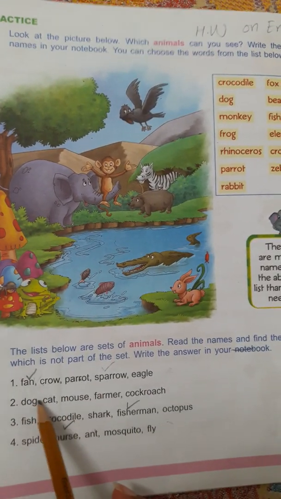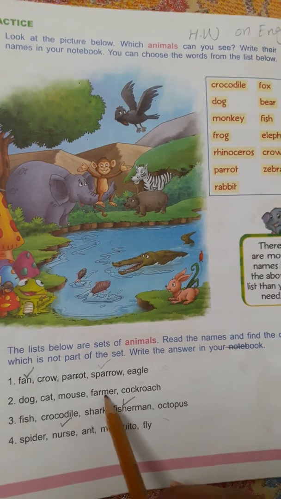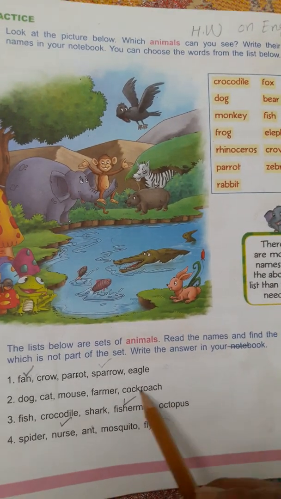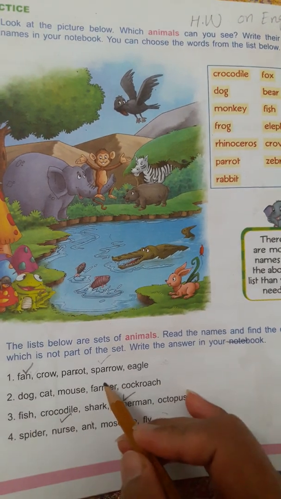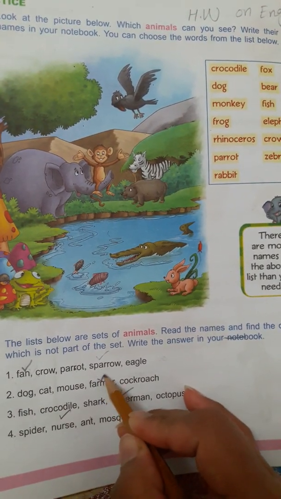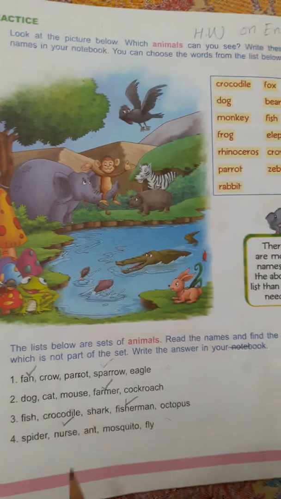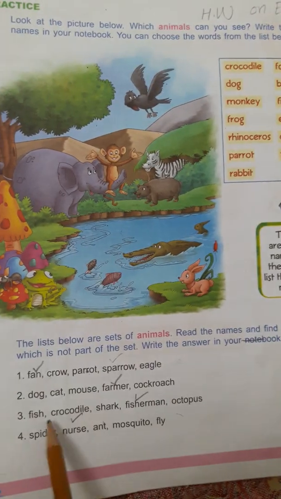Dog, cat, mouse, farmer, cockroach. Cockroach, mouse, cat, dog, these are animals of one family. The farmer does not belong to their family. Put tick on the farmer. This is the odd one.